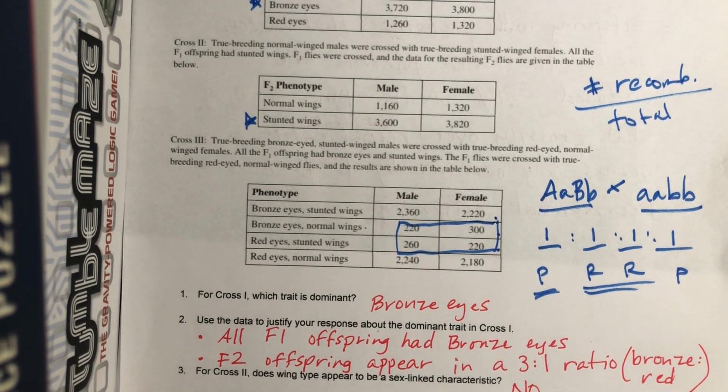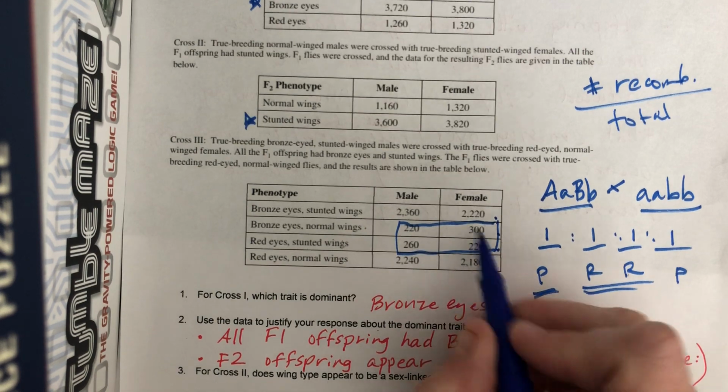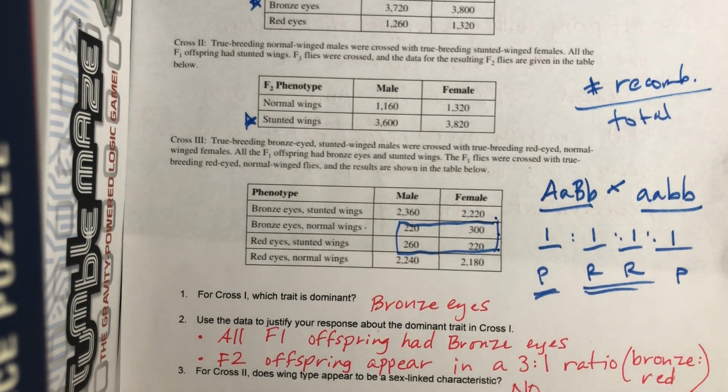Some of y'all put the genes are linked but not very tightly because crossing over happens. These genes are pretty tightly linked because crossing over happens approximately 10% of the time.